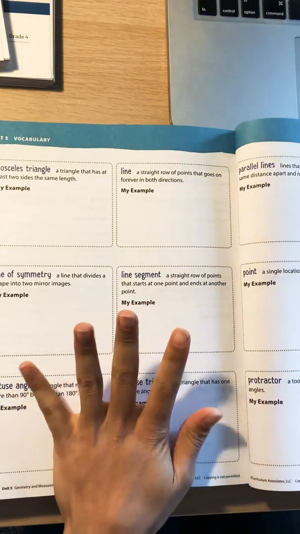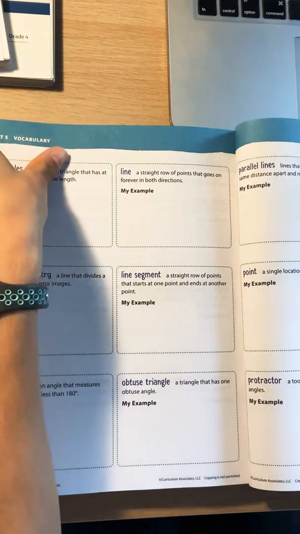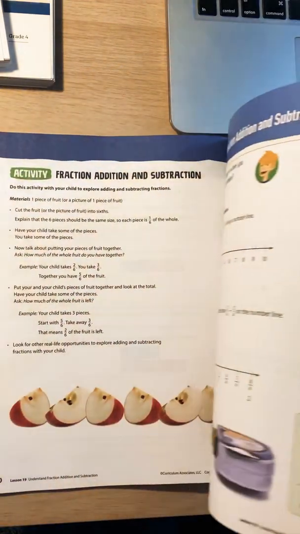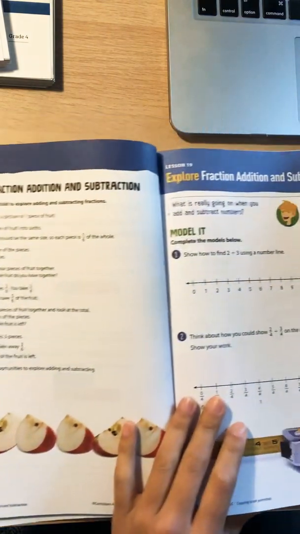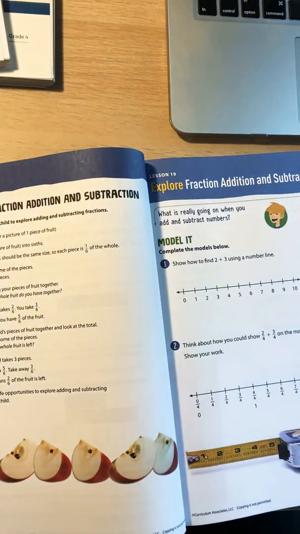But after you do all this Unit 5 review stuff, we're going all the way back to fractions at the beginning, okay? Lesson 19, fractions. See you then.